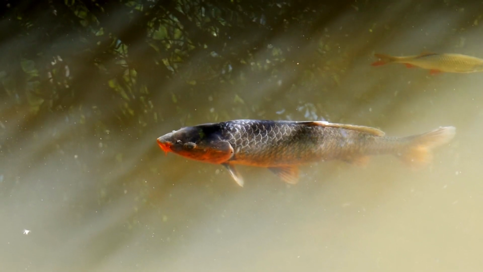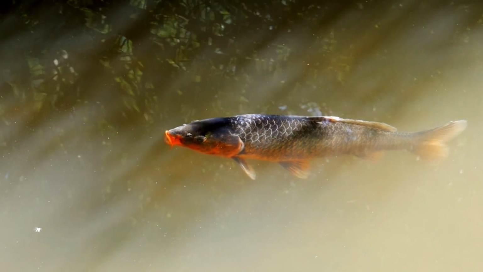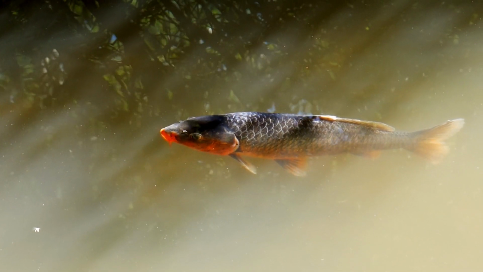Class Fish. Fish are a diverse group of aquatic vertebrates that belong to the class Fish. They are characterized by the following features. Gills. Fish have specialized respiratory organs called gills, which extract oxygen from water. Scales. Most fish have scales that provide protection and reduce friction in water.